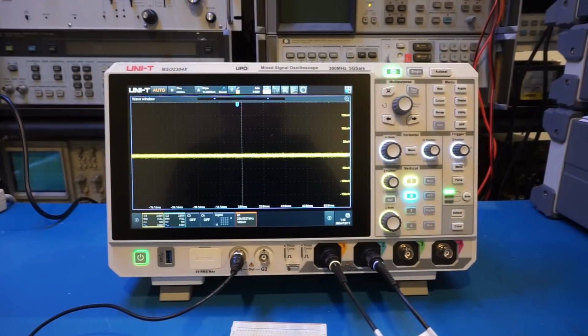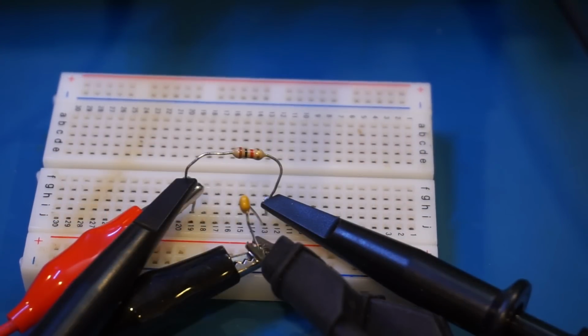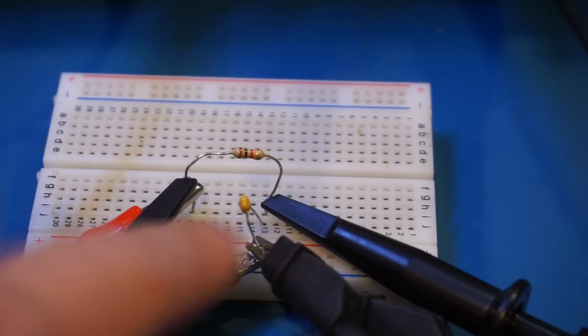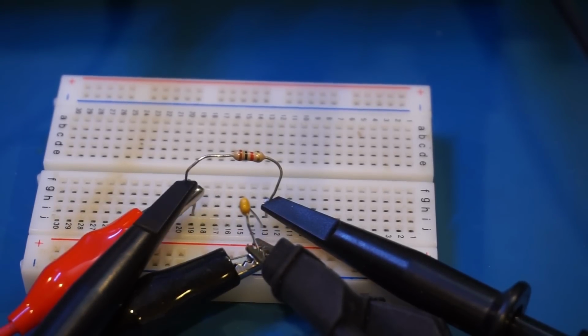The MSO2304X series also supports Bode plot, and that's actually a very useful feature. Bode plot gives you the frequency response of the system, and also it can tell you the phase relationship as the frequency changes. So let me demonstrate that with a simple RC low-pass filter. And here's our setup. You can see we have a 1K resistor, and here is a 100 nanofarad capacitor, and this essentially is a very simple low-pass filter.